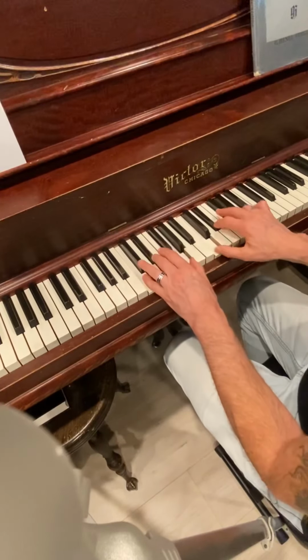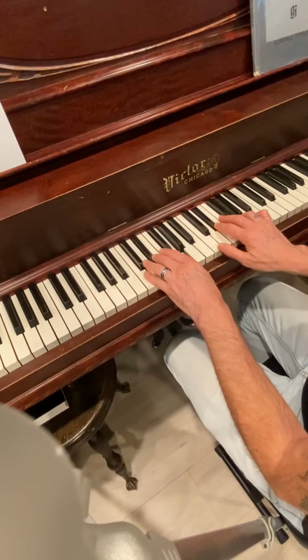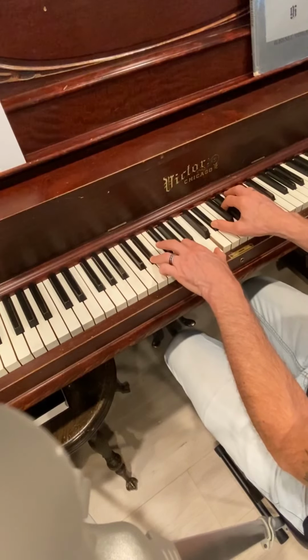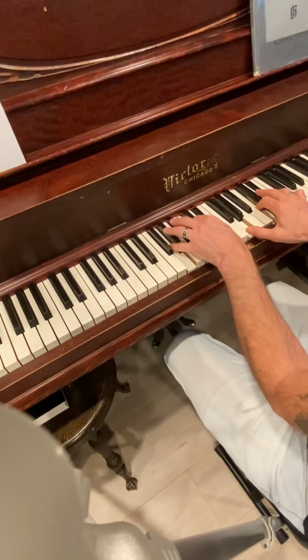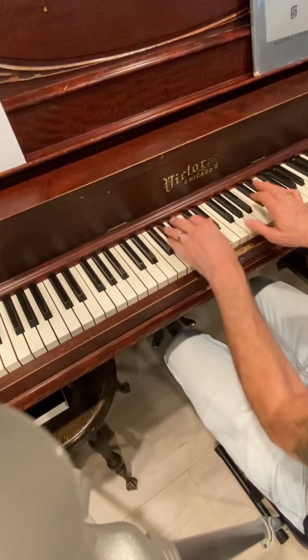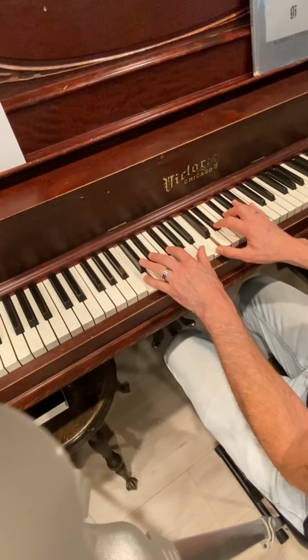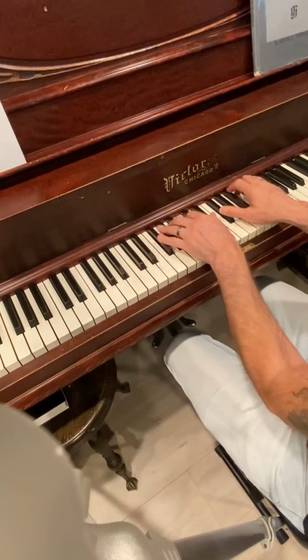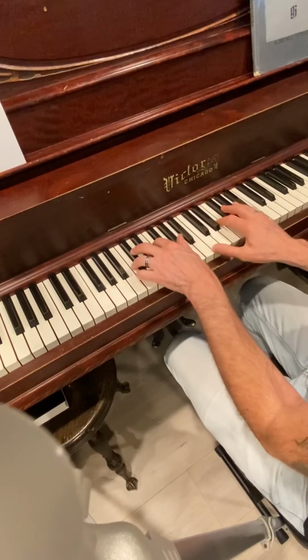Minor triads can be inverted as well. Put the C on top, put the E flat on top. Same with diminished. And augmented.